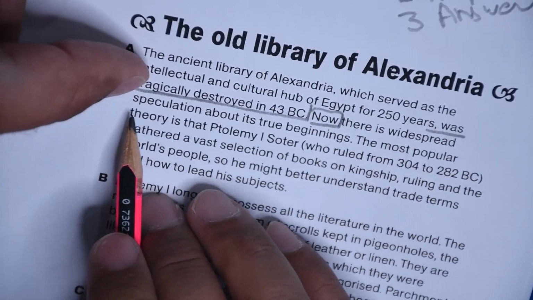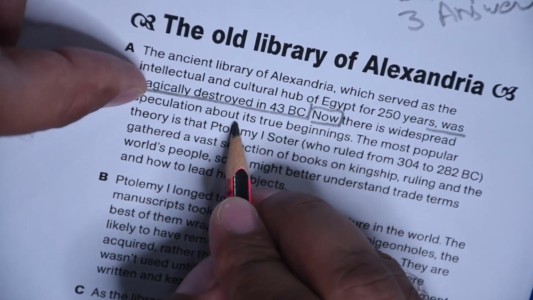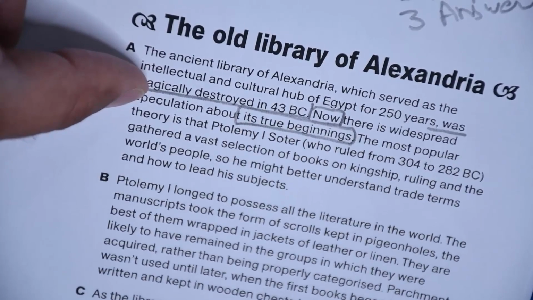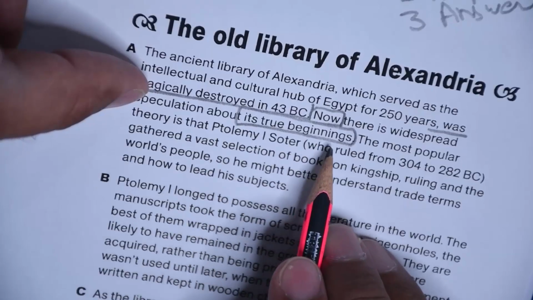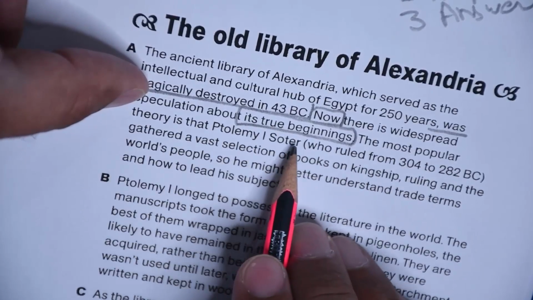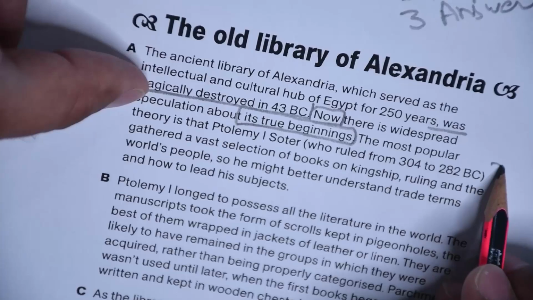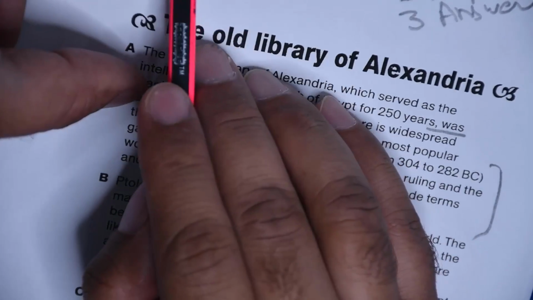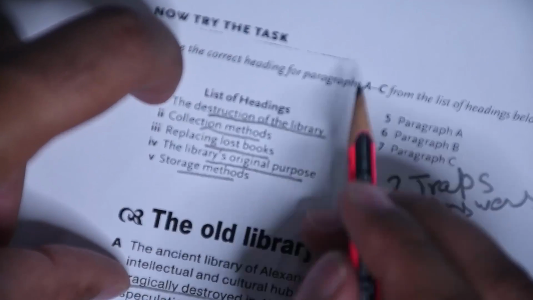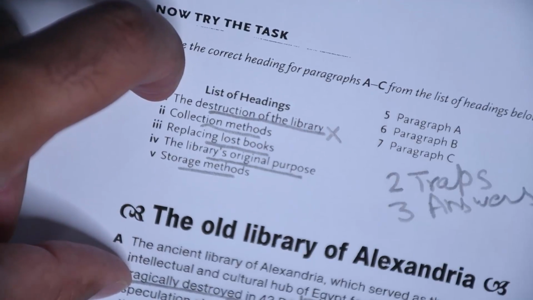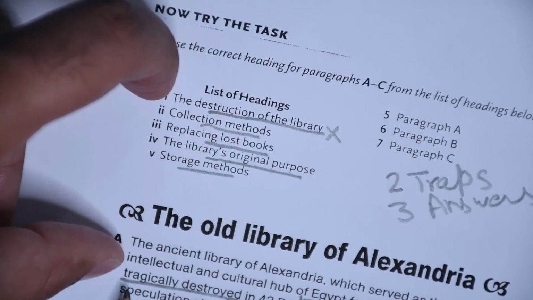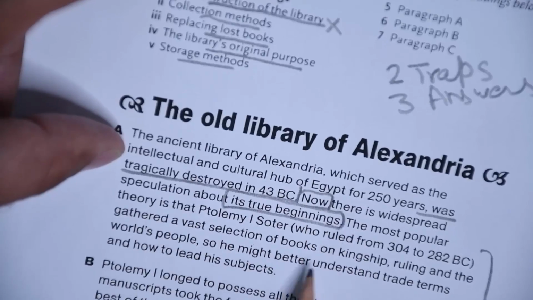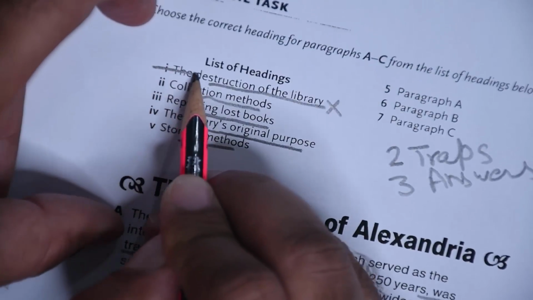Now there is a widespread speculation about its true beginnings. So the main idea is not destruction, the main idea is true beginnings. The most popular theory is that, and so on. They are telling the reasons why it was actually made. Now please come back. The destruction of the library, trap. We found the trap because it said here it was tragically destroyed, but then they did not continue. If they would have continued, then it could be the answer. So heading number 1 is a trap.